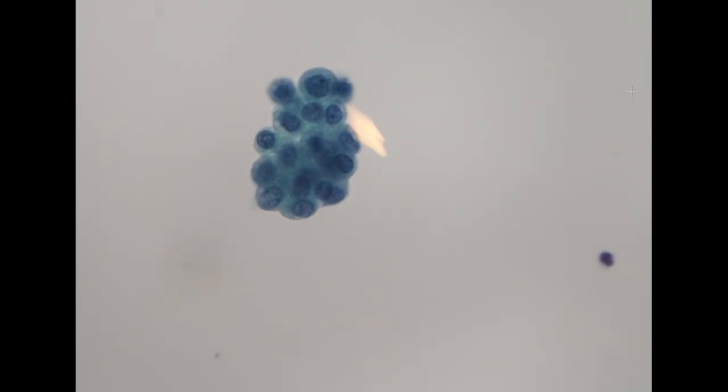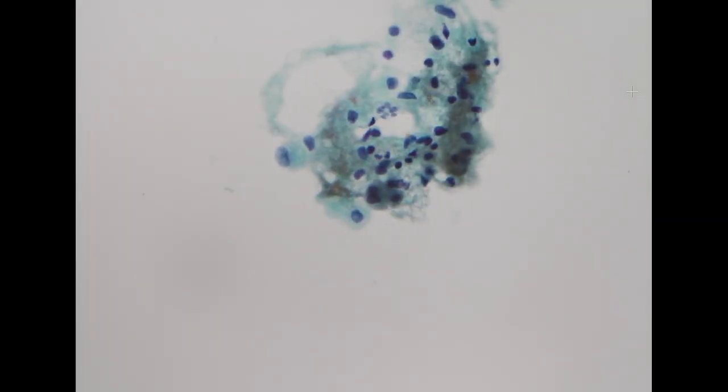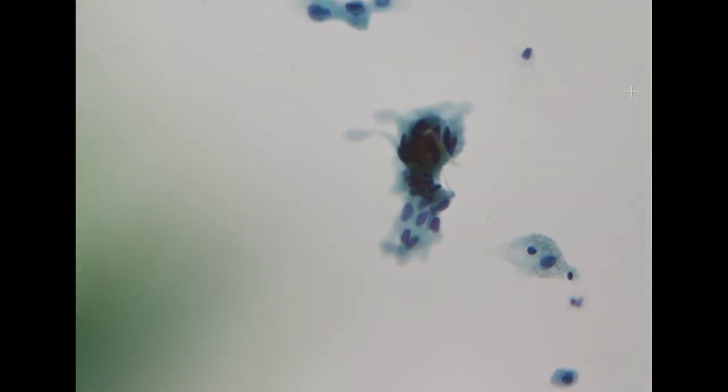So in the CSF specimen, sometimes it's, I would say, paradoxical that metastatic adenocarcinoma can actually have a very, very bland morphology. But because the normal condition is no cells, you really have to check whether these are actually metastatic adenocarcinoma.